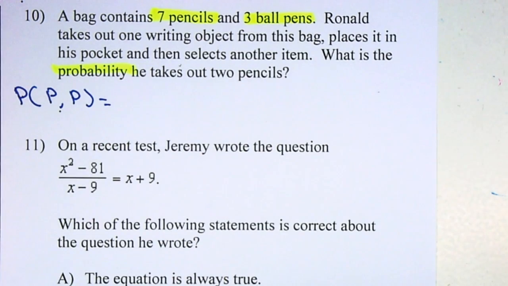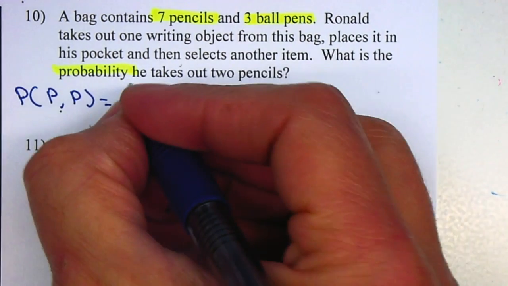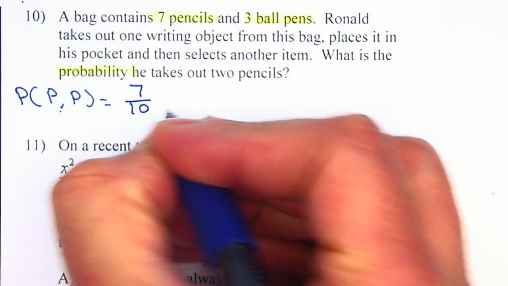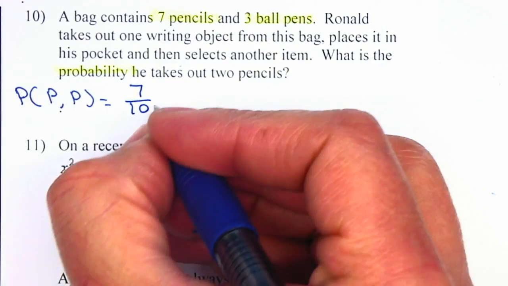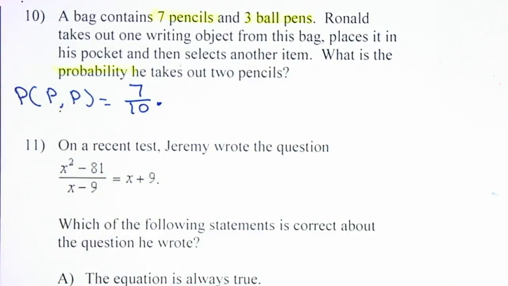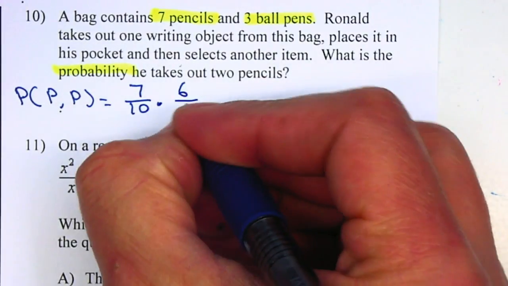So what's the probability of selecting the first pencil? How many pencils do we have? 7 out of 10 writing utensils. Times, you're going to place it on the side. So how many pencils do we have now? 6 out of 9.